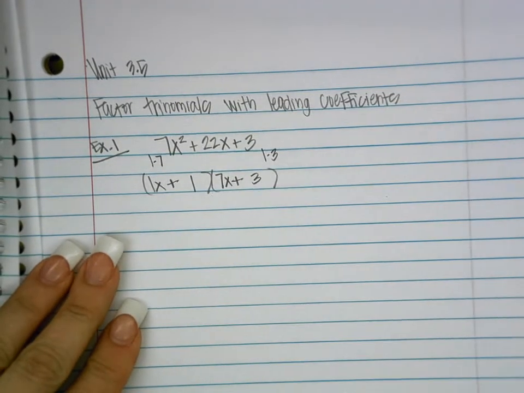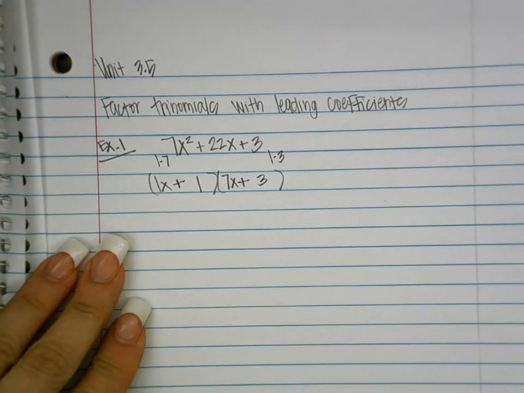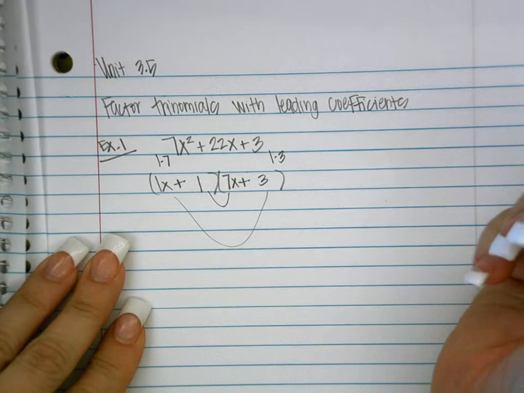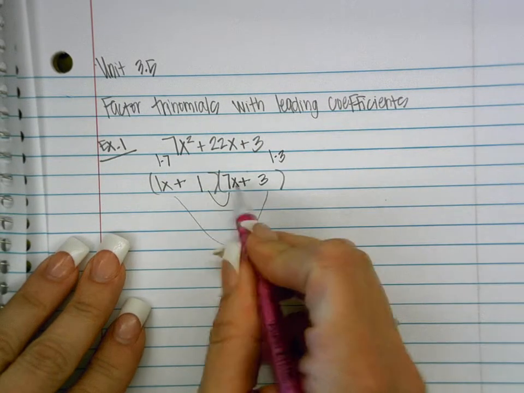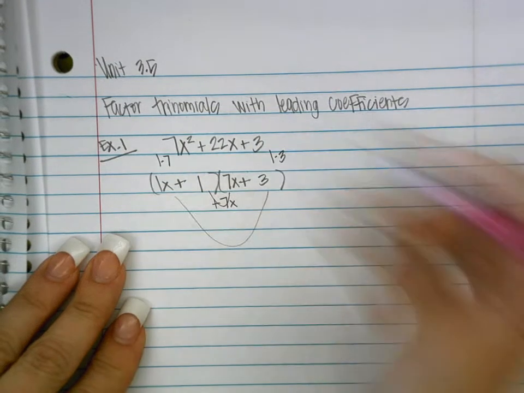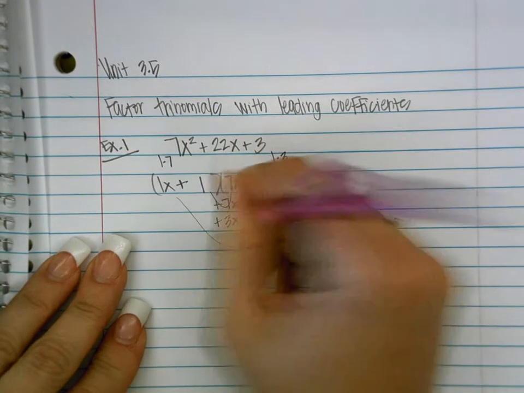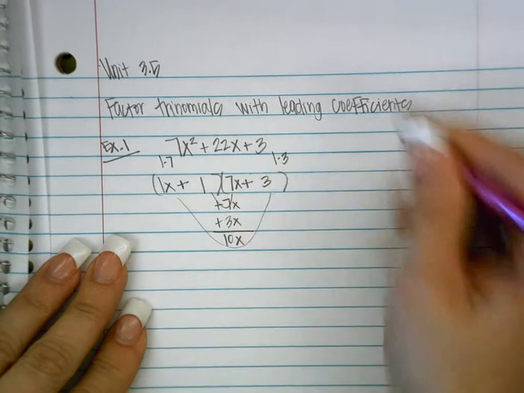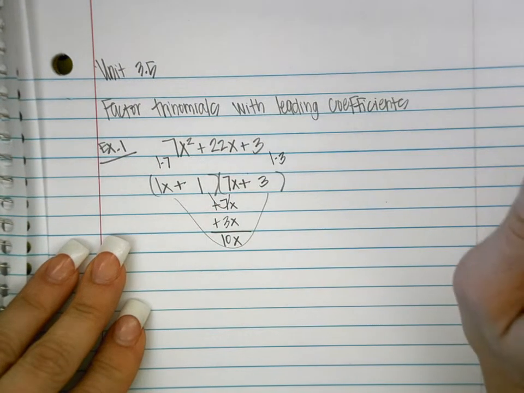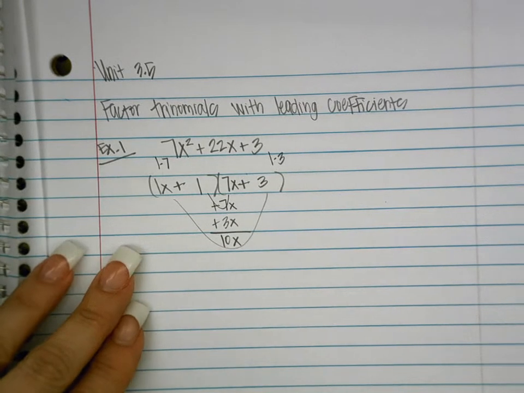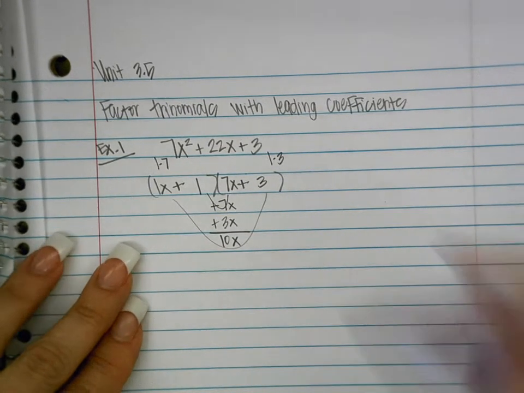Now, what you have to do is check it. You multiply on the inside, multiply on the outside. If you multiply on the inside, 1 times 7x gives you plus 7x. If you multiply on the outside, you get plus 3x. When you add those together, do I get the target of 22 in the middle? No. So then we get to try again. I tried that one. It didn't work.